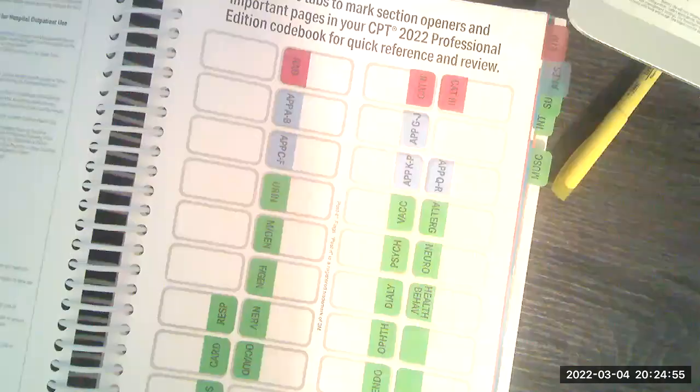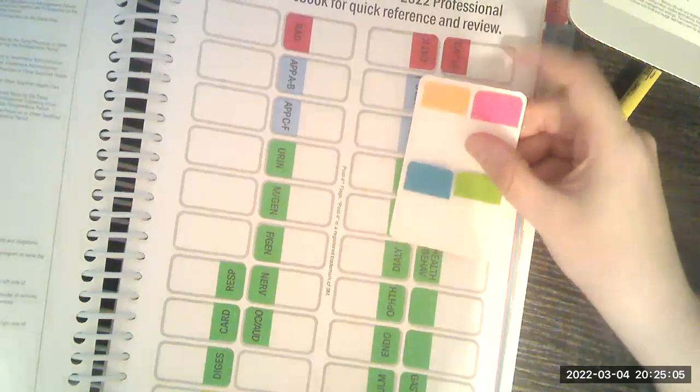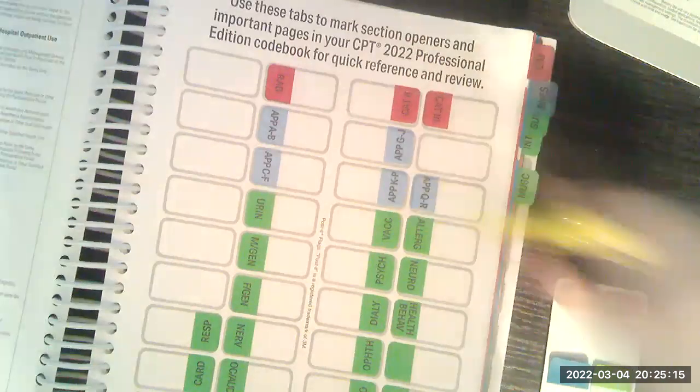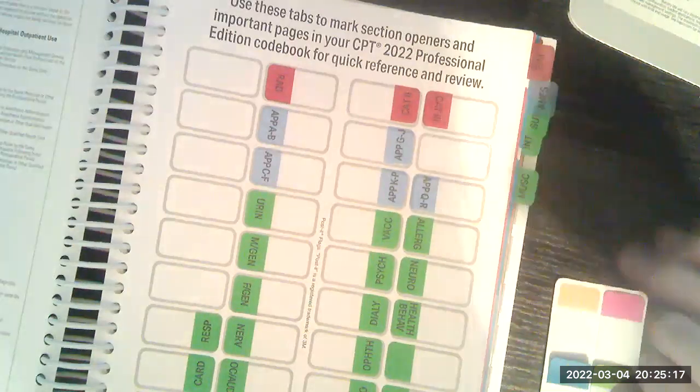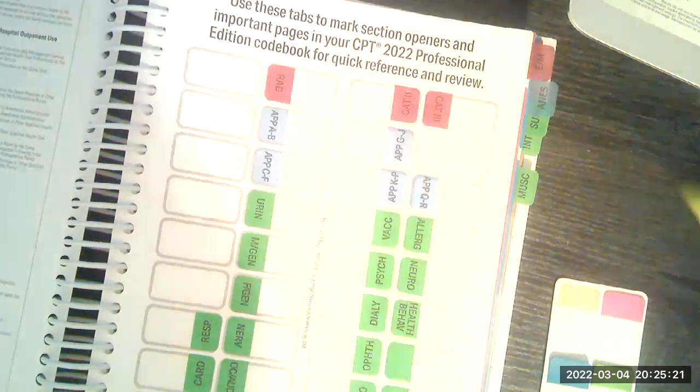However, you'll notice there are some blank tabs in here if there are additional things you'd like to have a tab on, or you can always use your own as well. So if you find other things you want to put tabs on, you can definitely still use your own that you have for your ICD-10. Also, just like with our other manual, you can use your highlighter, you can use your pen, mark up the manual, definitely do it, okay?